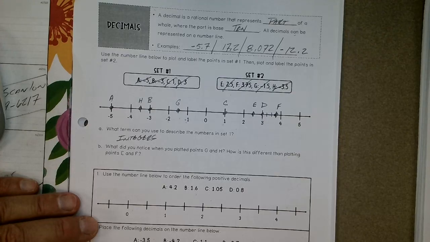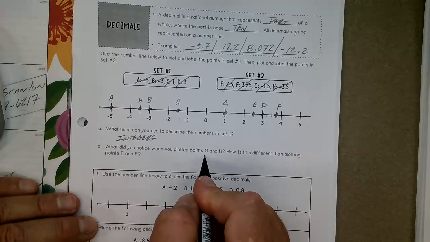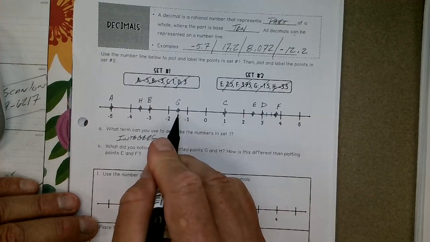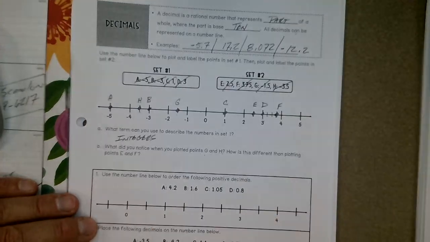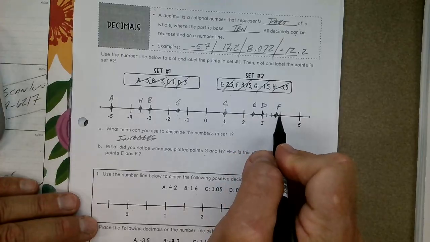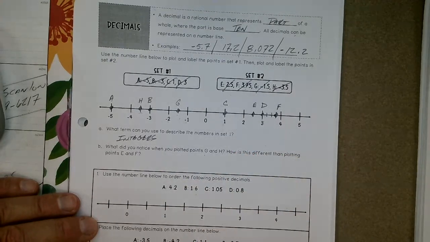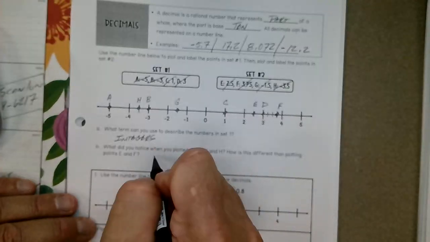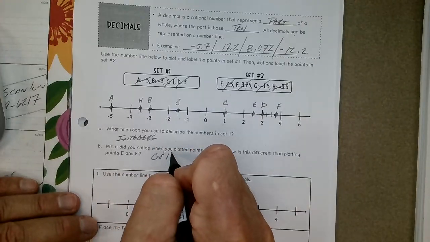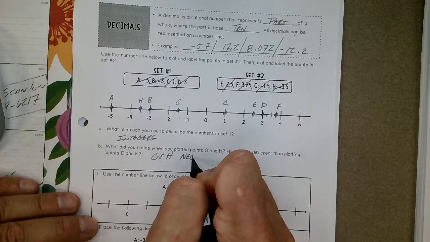What did you notice when you plotted G and H, and how is that different than plotting E and F? Well, G and H are negative.